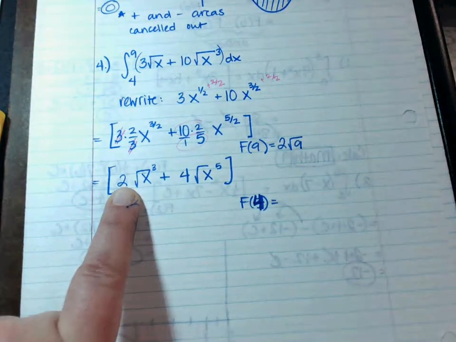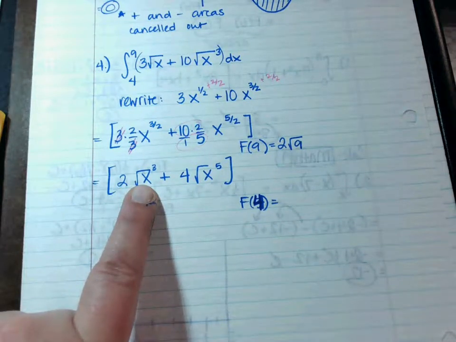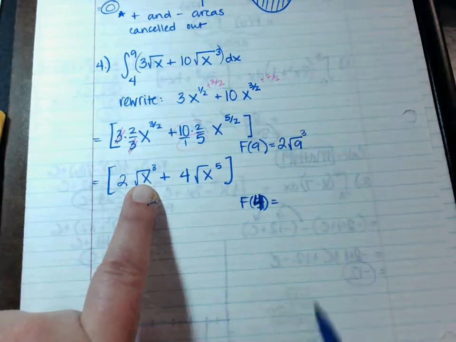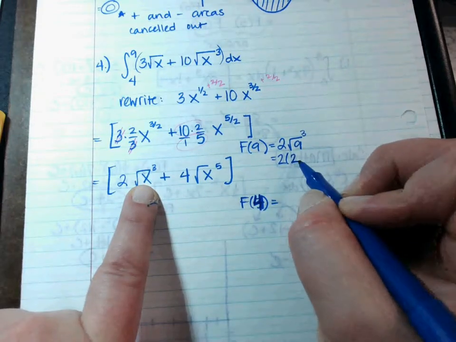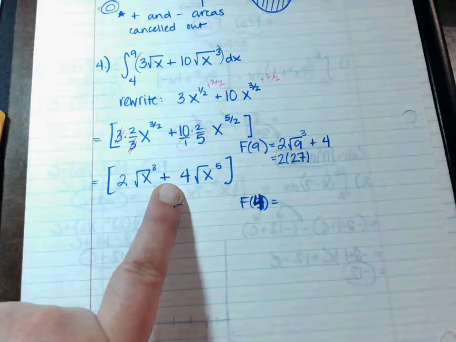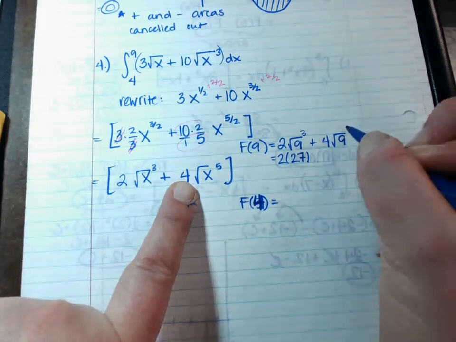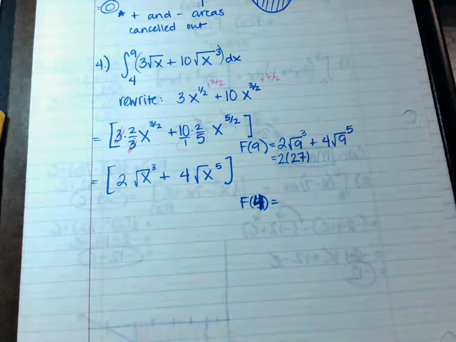Okay, so F of 9, I'd have 2 times the square root of 9. How much is that? 3. Then I'm going to cube it. What is 3 cubed? 2 times what? 27. Okay, plus 4. Then I'm going to have the square root of 9, which is 3. And then I'm going to have to raise it to the 5th power, which I don't know what that is.